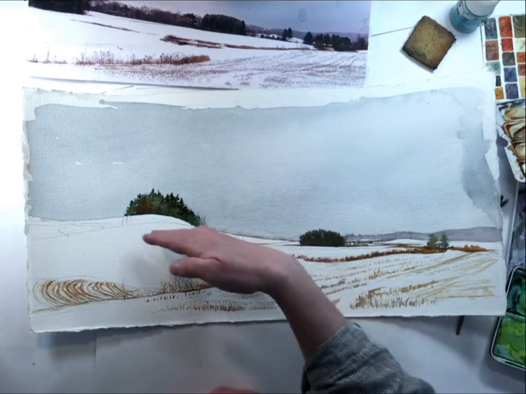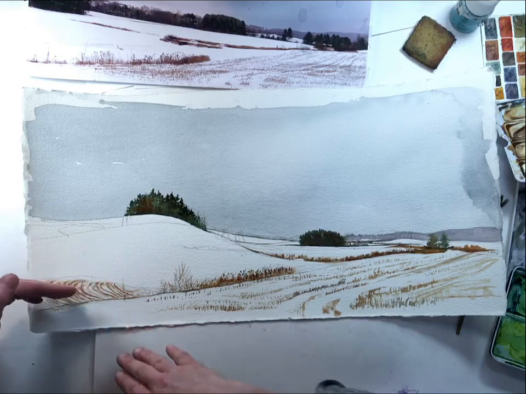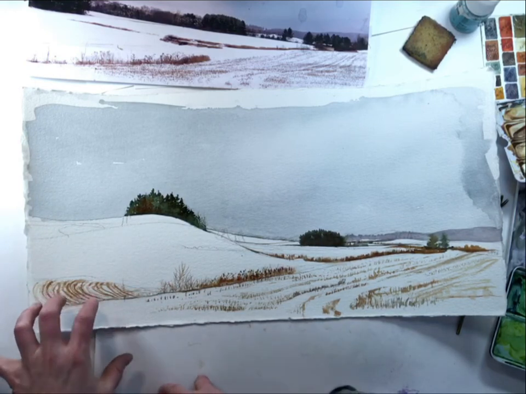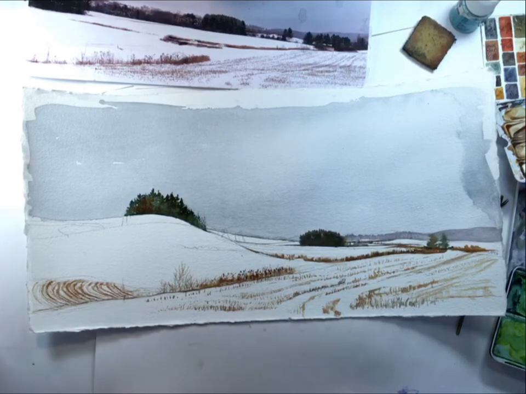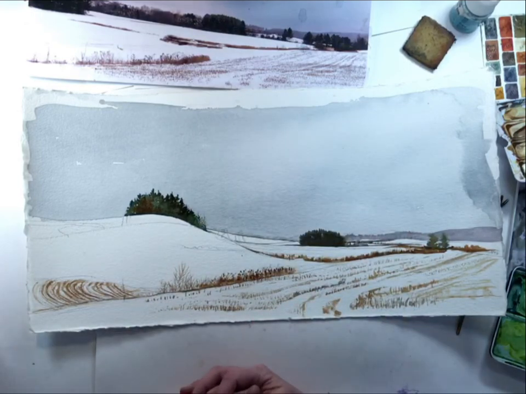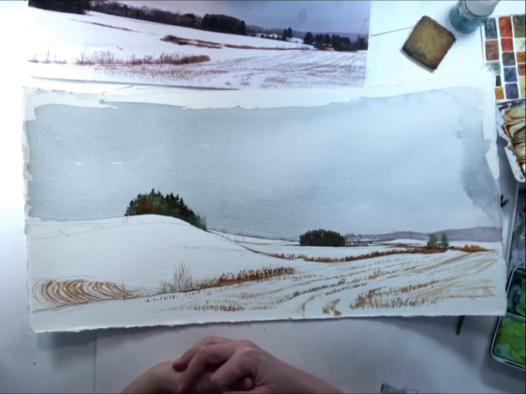Then your eye is going to go back over. We've got almost like a hill, plane of further down, kind of going up and over to the next vista over here. So we've created a few different planes of field just by showing a few tiny bits of line work.